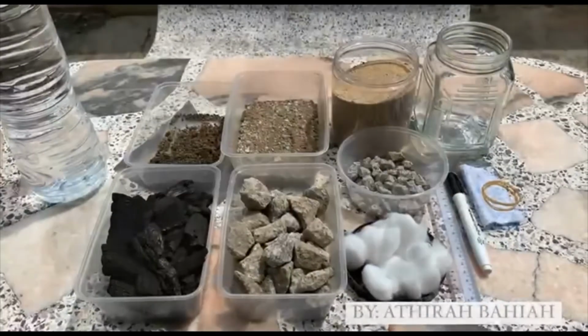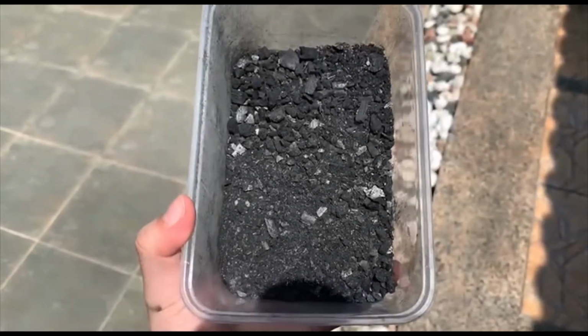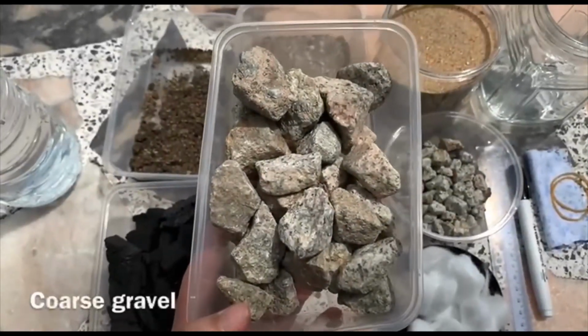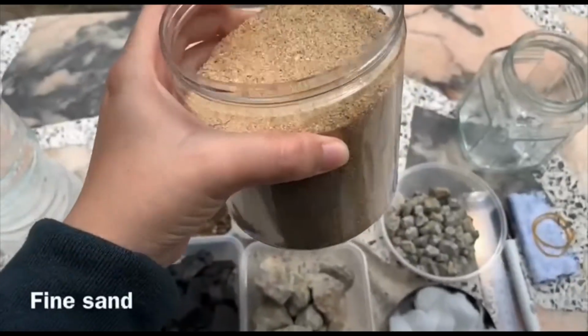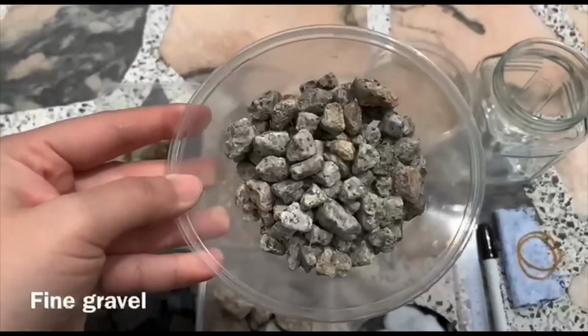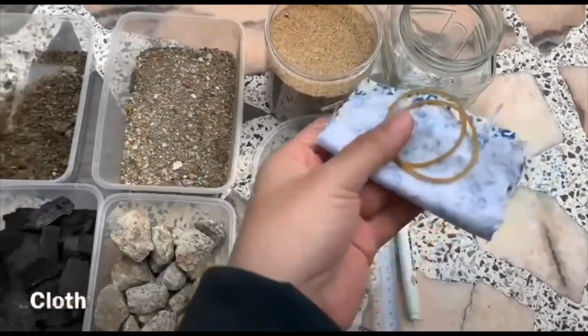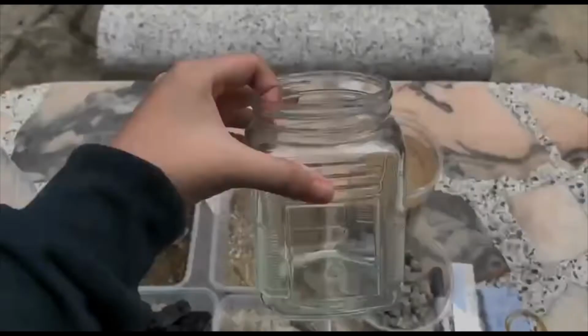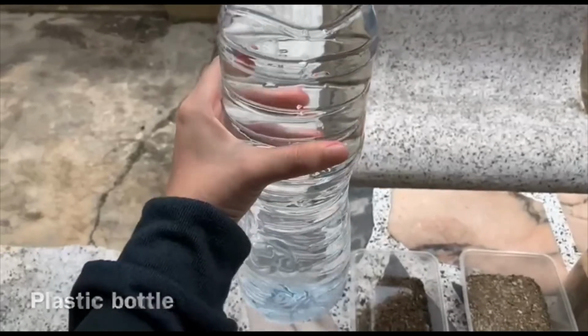So here are the materials for the design tree. First of all, there is charcoal and it needs to be crushed. And there is a coarse gravel, coarse sand, fine gravel, cotton wool, cloth with the band, a jar to capture the water, and a plastic bottle.